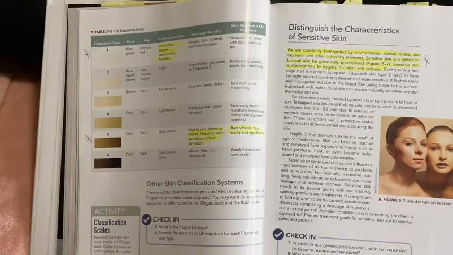Distinguish the characteristics of sensitive skin. We are constantly bombarded by environmental stimuli, stress, sun exposure, and other unhealthy elements. Sensitive skin is a condition, but you can also be genetically predisposed. Sensitive skin is characterized by fragile, thin skin and redness. Please highlight all of that and put a star next to it.